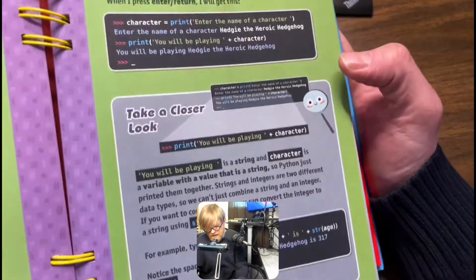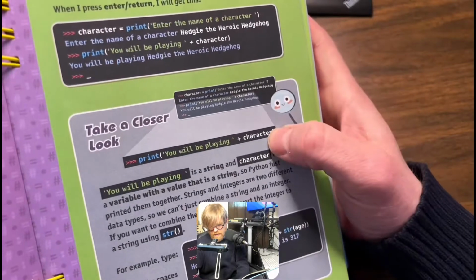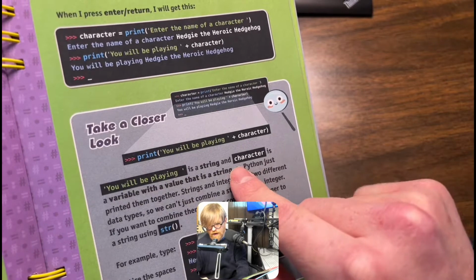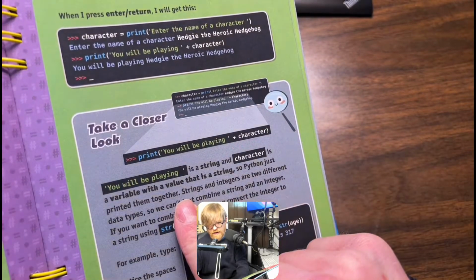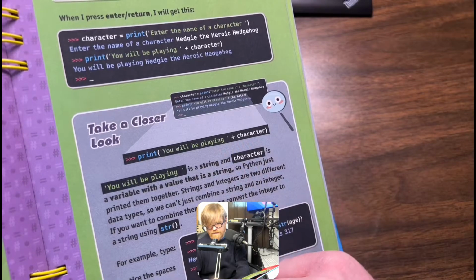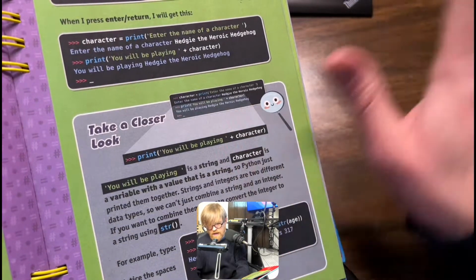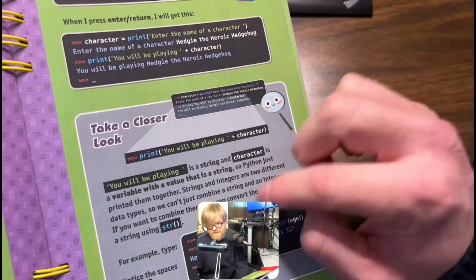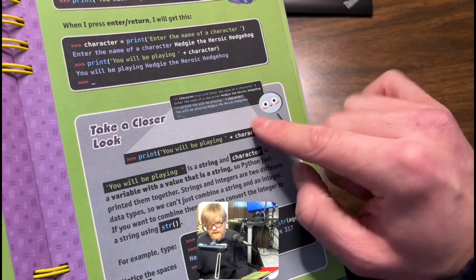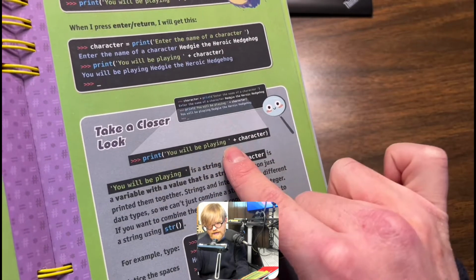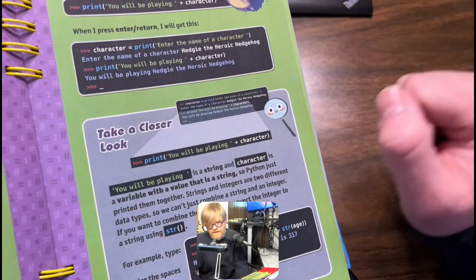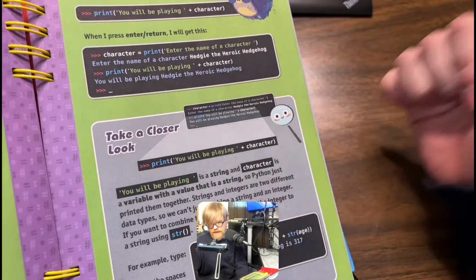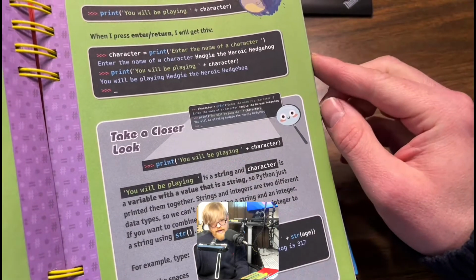All right, so take a closer look. Print, you will be playing. You will be playing, and then a space is a string. We know that much so far. And character is a variable with a value that is a string. So character also contains a string as its value. So Python just printed them together. This is already a string, and this one holds a value that is already a string. So Python, in its interpretation, when we call print, just printed them together.